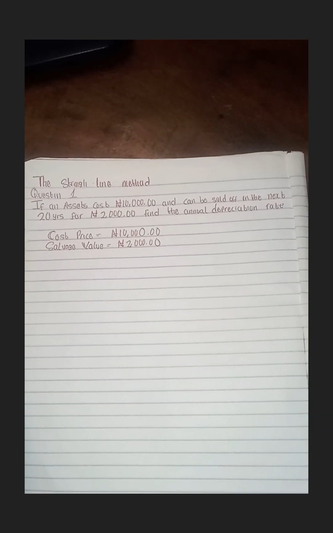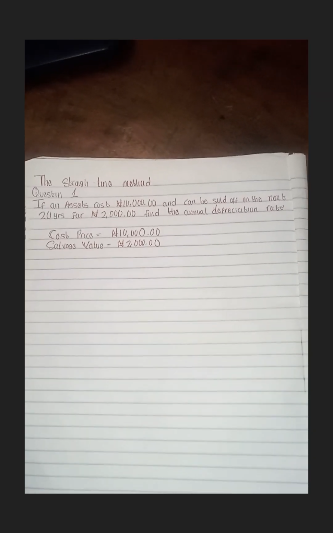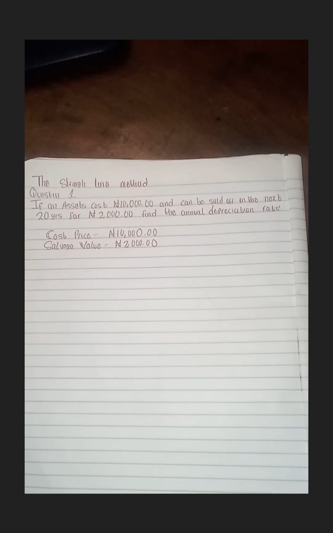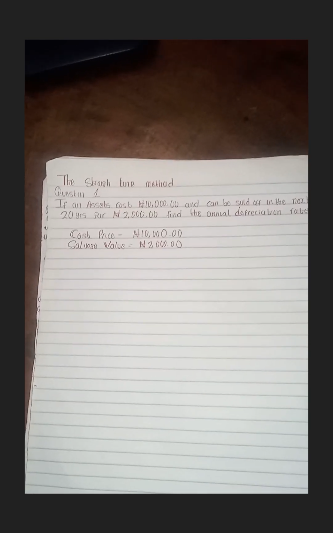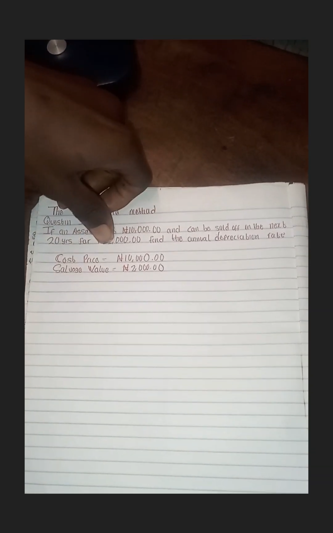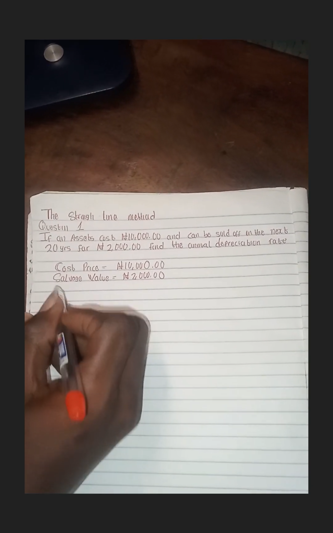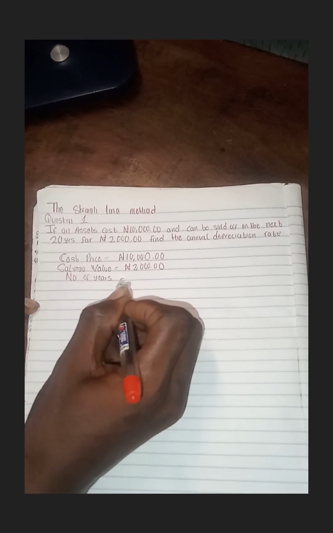The salvage value is also known as the residual value. The salvage value is the value of the asset after it has been depreciated, that is, the value of the asset after the depreciation years, after the years of utilization. As you know, an asset cannot depreciate unless we utilize it. So the salvage value is the value of the asset after its years of depreciation. It can be sold off in the next 20 years for this. The time, the number of years, is 20.